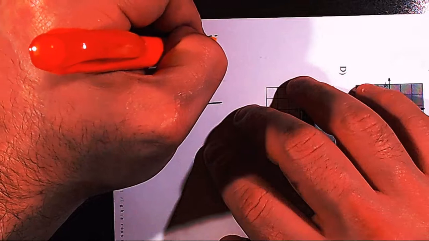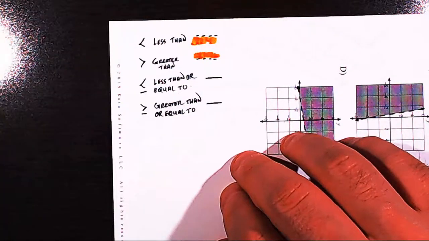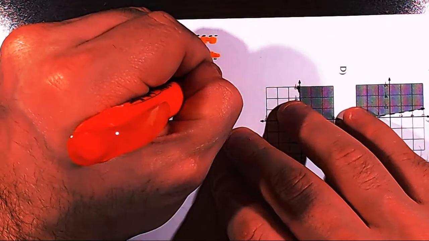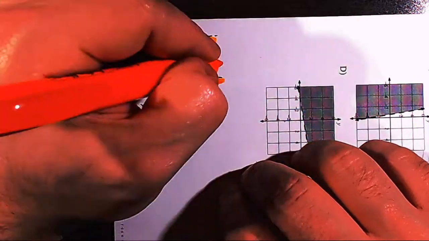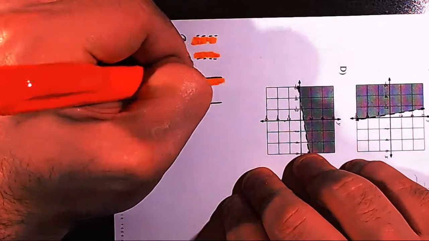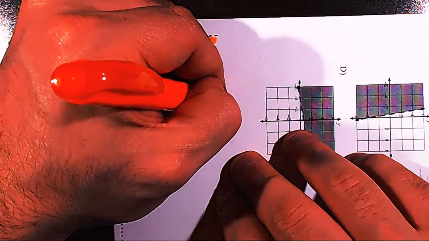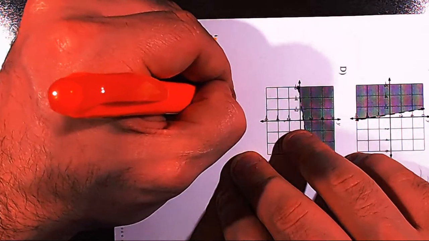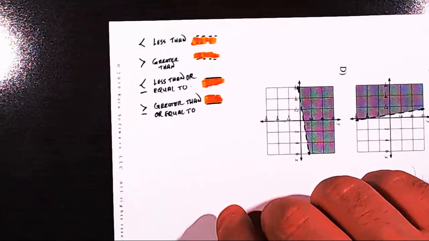With greater than, I'm going to shade above the line. With less than or equal to, I'm going to shade below the line, including the line, careful, and then greater than or equal to, I'm going to shade above the line, including the line, like that, okay?